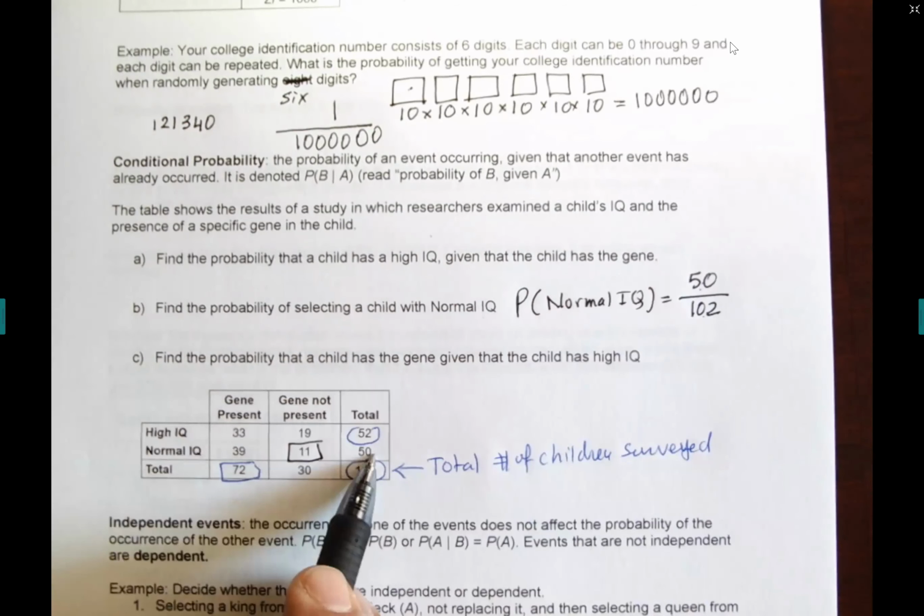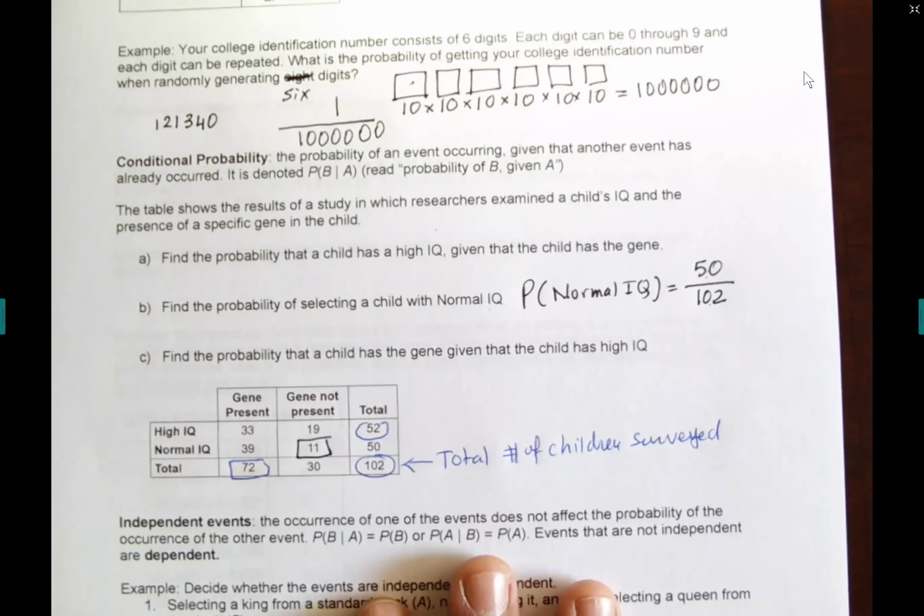Okay, guys, 50 divided by 102. Now, some students might say 39, but 39 is not all the normal IQ. It's normal IQ with the gene present. Another student might say 11. Well, 11 is normal IQ with gene not present. We want all normal IQ, regardless of whether the gene is present or not. So it is 50.